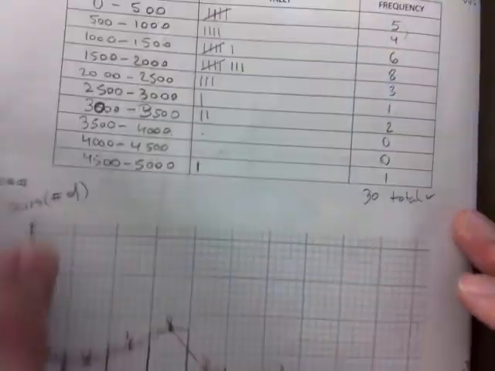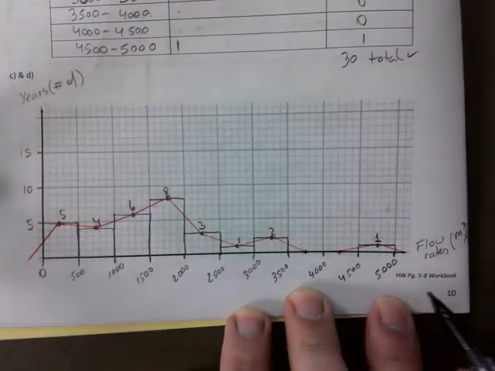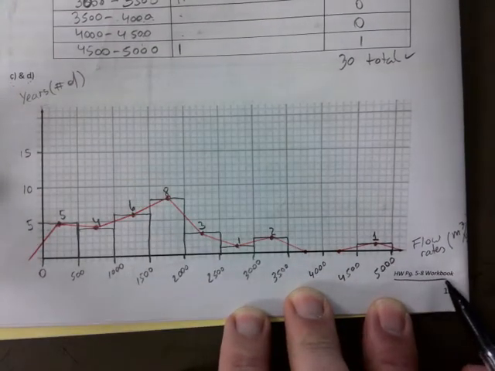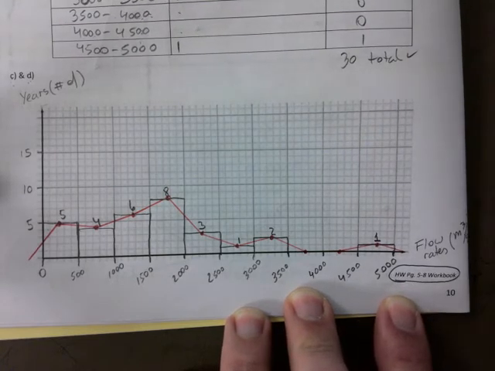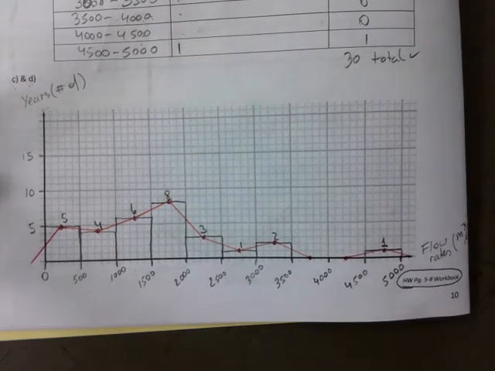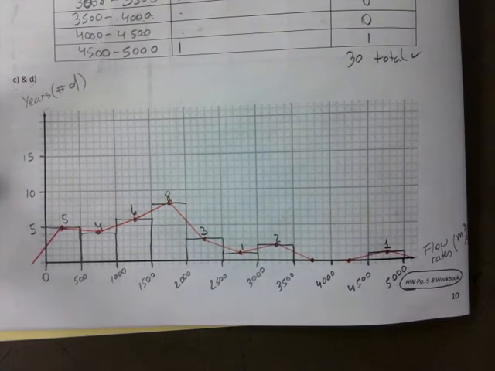If you back up in your notes, on page 10, you have the pages assigned to you, pages 5 to 8 in the workbook. But I want to kind of highlight the ones I really want you to do, okay?